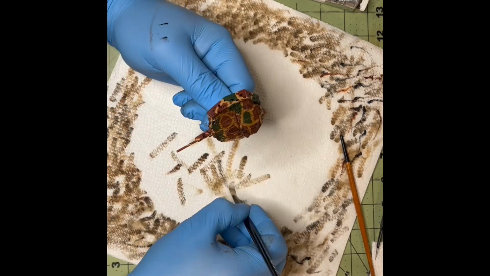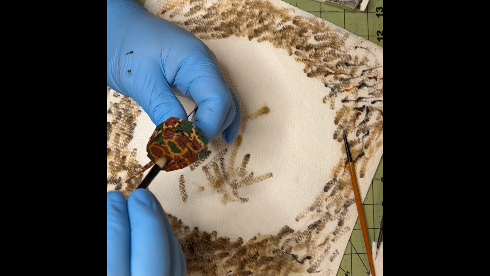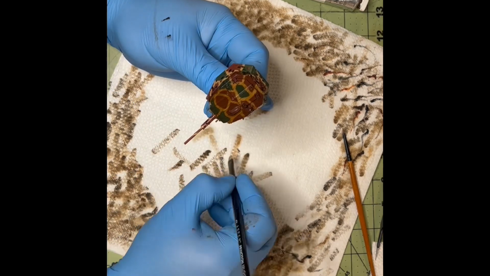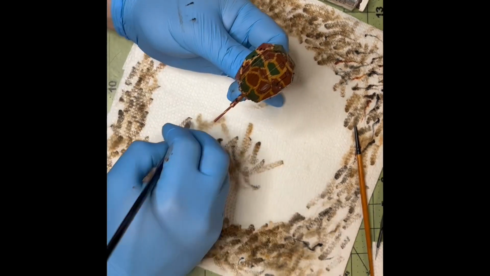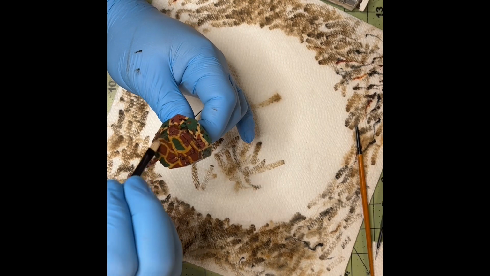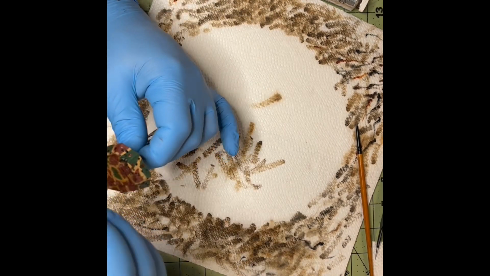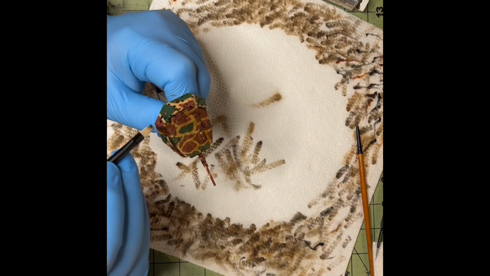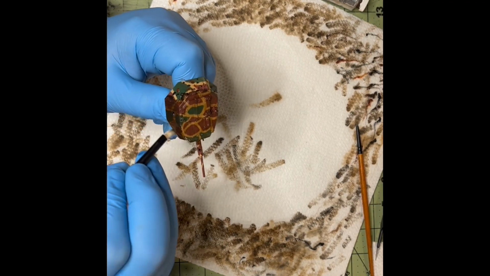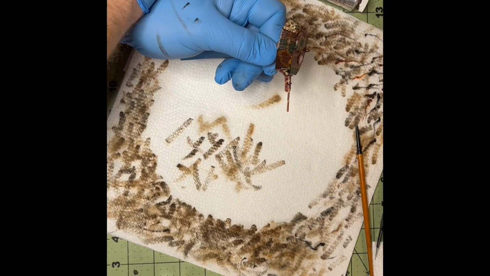So I've had pretty bad luck with this model so far. I dropped it a couple times, I launched it across the room, and I'm surprised it's actually still put together. I haven't just given up on it yet, but now it's a matter of honor to get it complete, I think. So it's shaping up though.